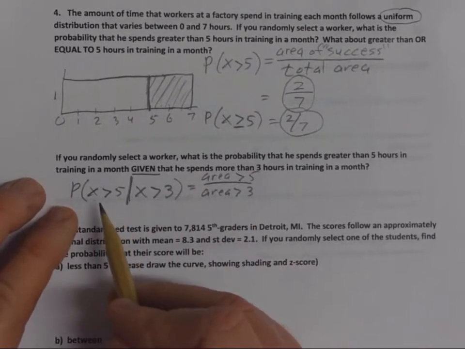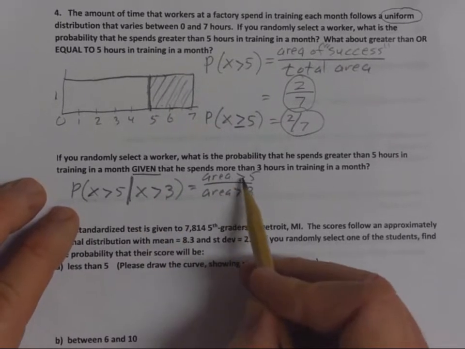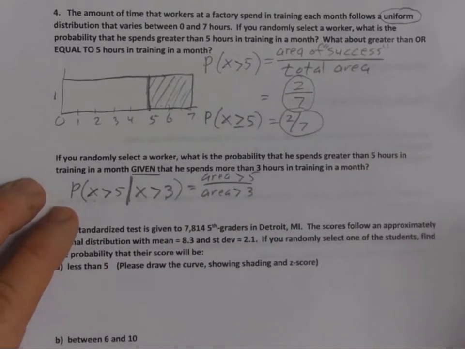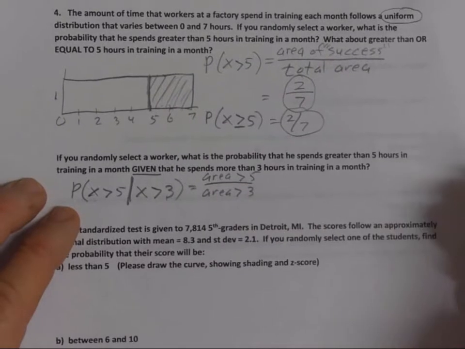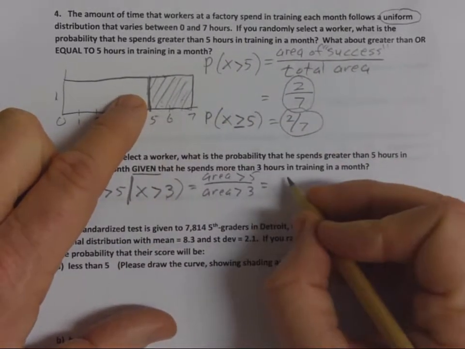To say something is greater than 5 and greater than 3, the easier way of saying that is just saying it's bigger than 5. If something's bigger than 5 and it's bigger than 3, it's just bigger than 5. So what is the area bigger than 5? Well, we've already found that. The area bigger than 5 is just 2.